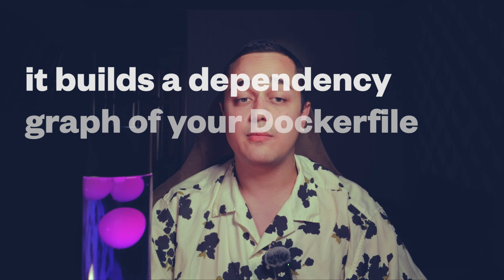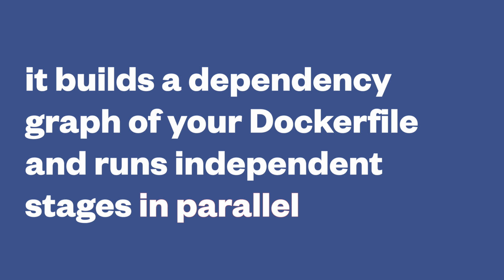BuildKit does something fundamentally different. It builds a dependency graph of your Dockerfile and runs independent stages in parallel. It also supports a feature called cache mounts. We'll get to that in a second. And it has a completely different caching model that actually works well with CI pipelines.